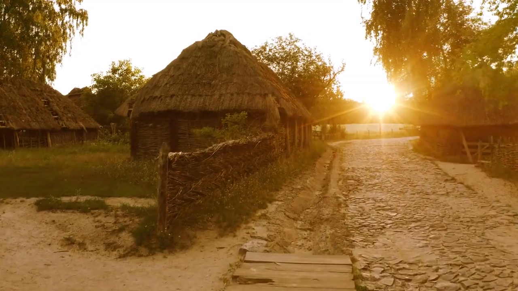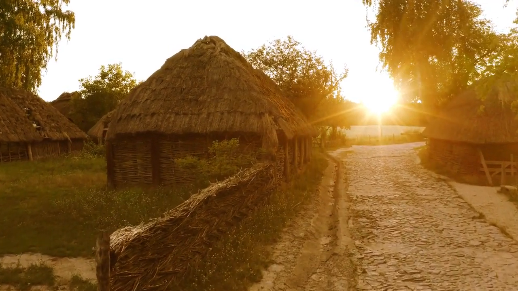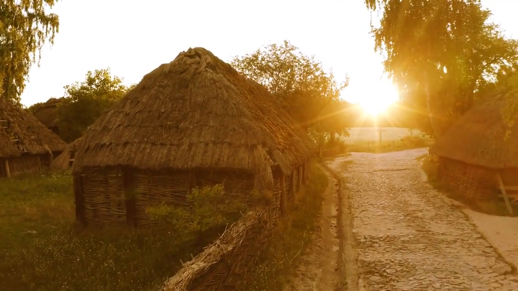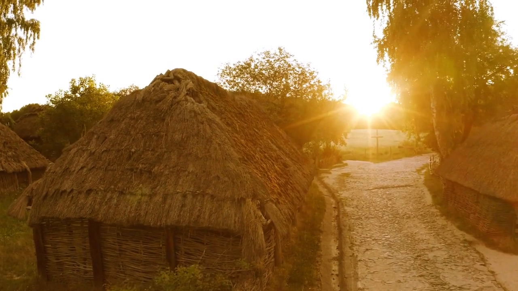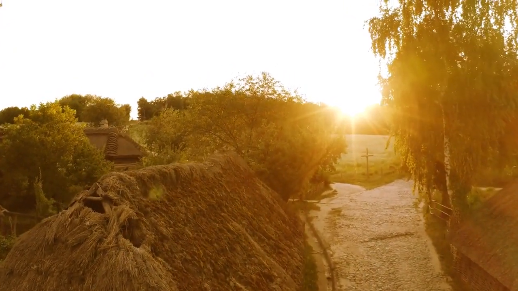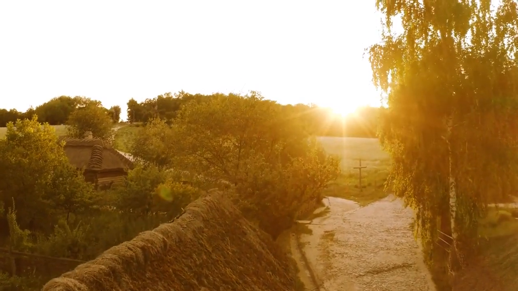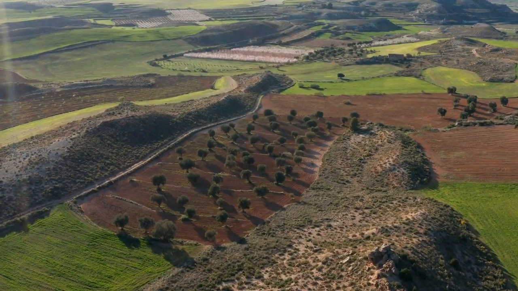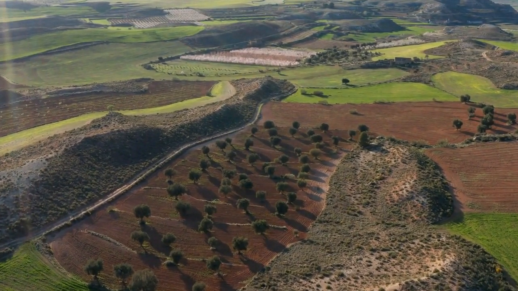The majority of the population in medieval Europe were peasants, who lived in small, isolated communities and engaged in agriculture to sustain themselves. They worked on the lands of the lord in exchange for protection and a portion of the harvest.